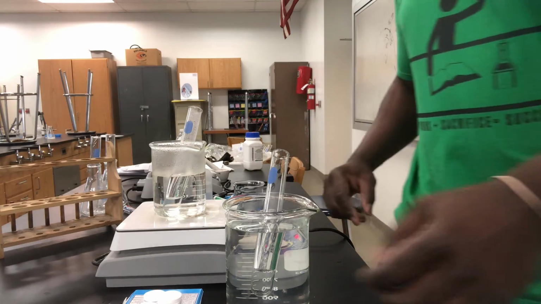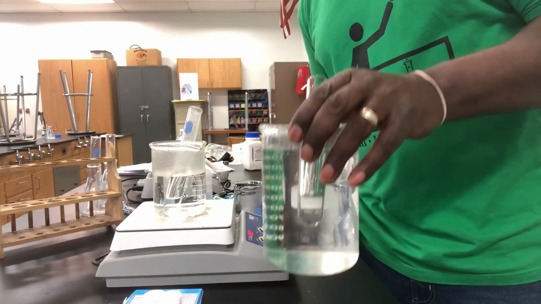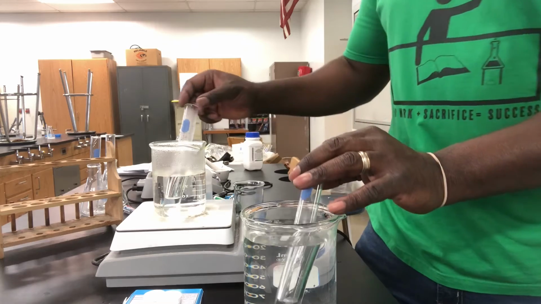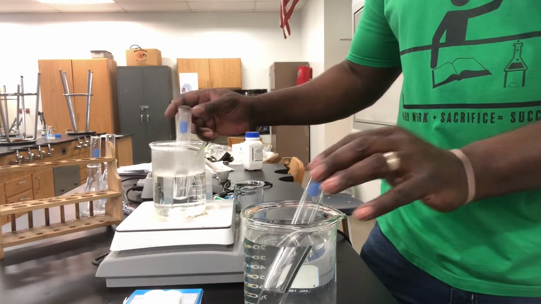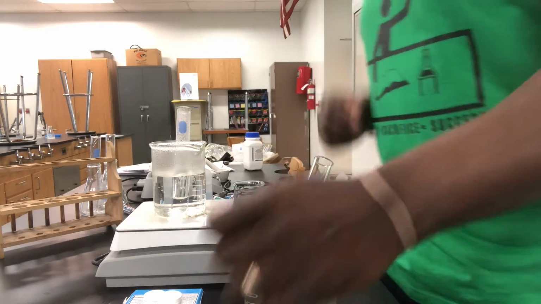Now, what do I have here? We have a cold water bath, where the ice is already melted but the water's still in this test tube right here. I have a hot water bath, where the water is pretty nice and hot. So let me turn it off.